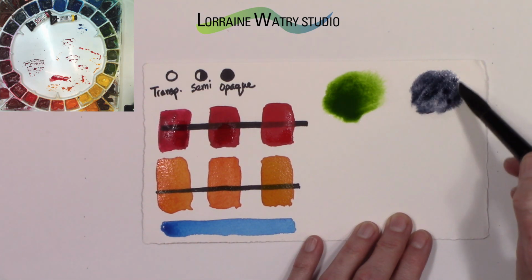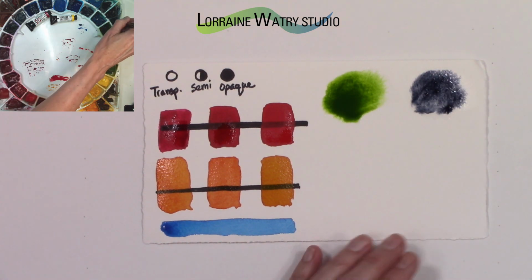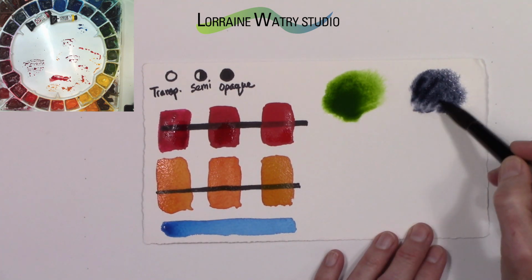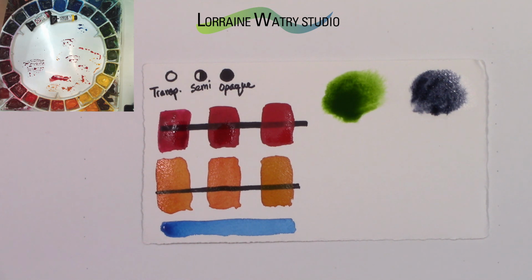So sap green is granular, and I would just read the charts that your brand, the company and the brand of paint you are using. You can look them up online and see if it talks about granulation, and that can help you know if the pigment that you're going to paint with is granular.